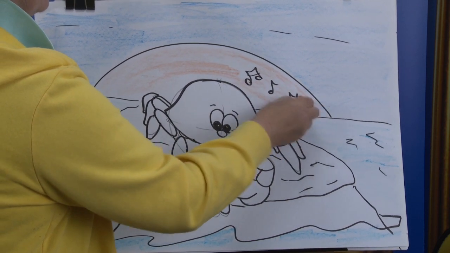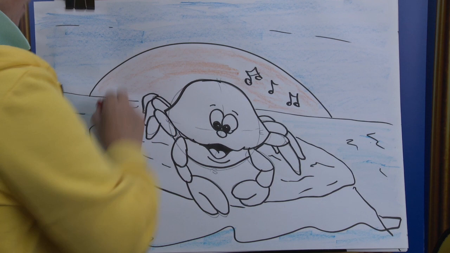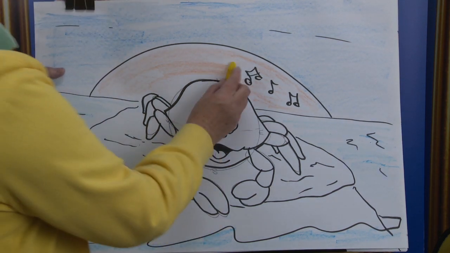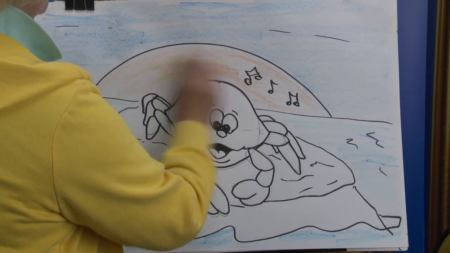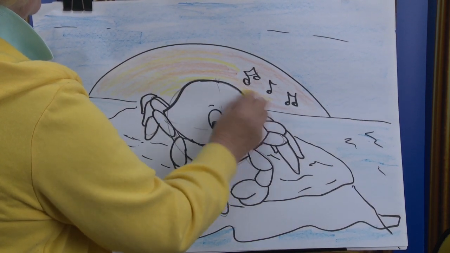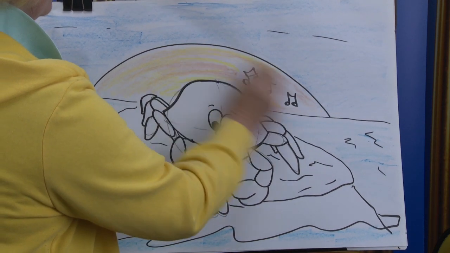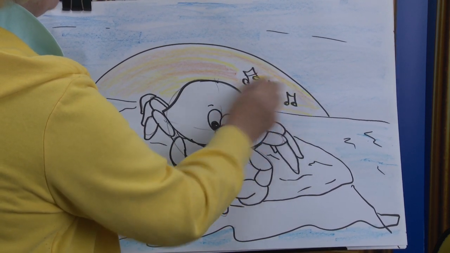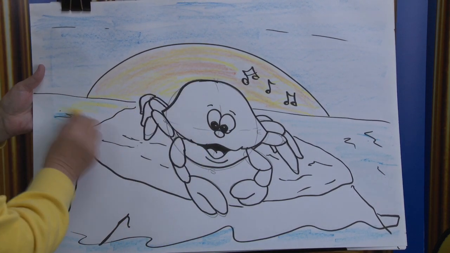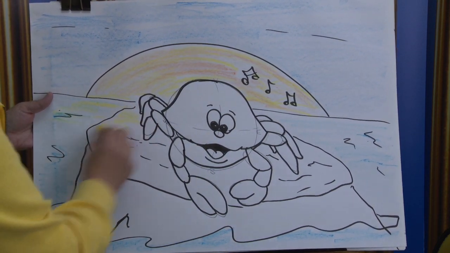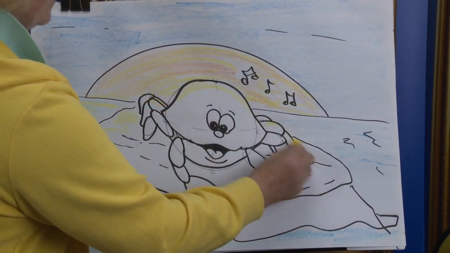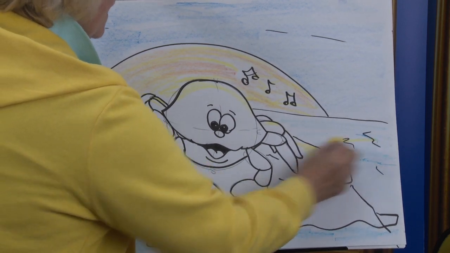And this year we've seen a red moon. And I'm not too sure when it will be back, our little red moon. So I'm putting in a bit of yellow there. This is where the sun is setting. And once the sun goes down, the moon comes out. Have that reflecting on our little crab and on the rock and in the sea.